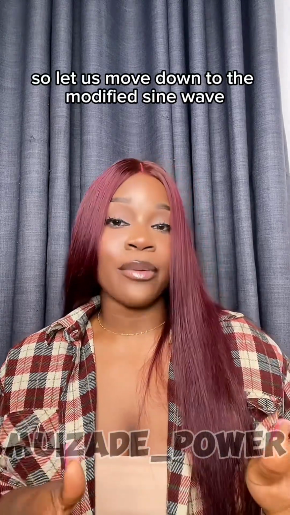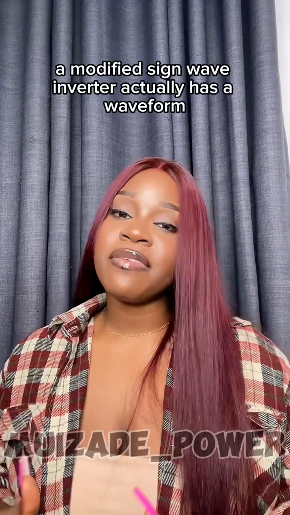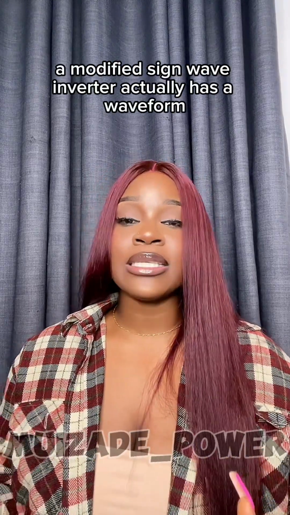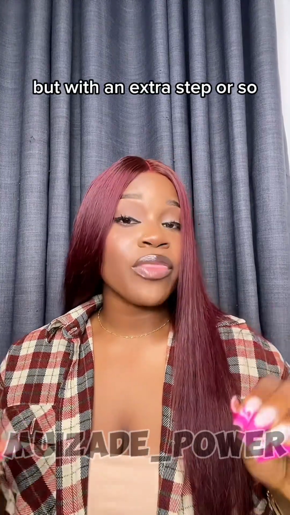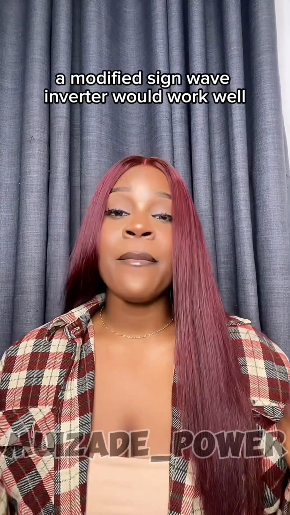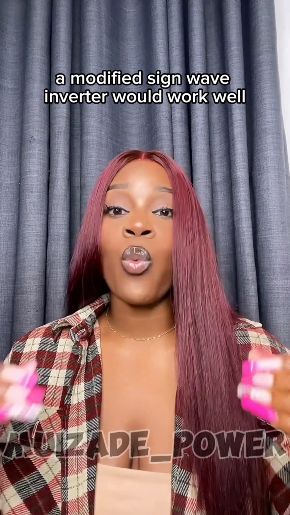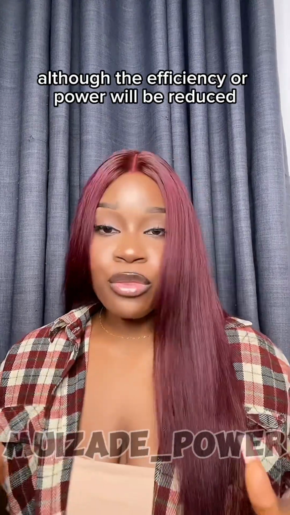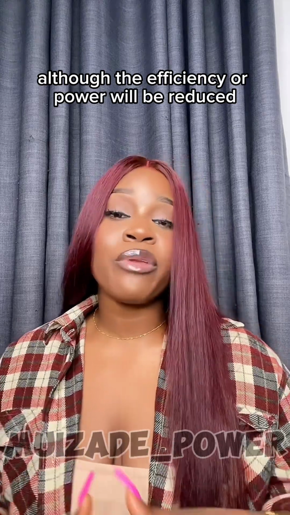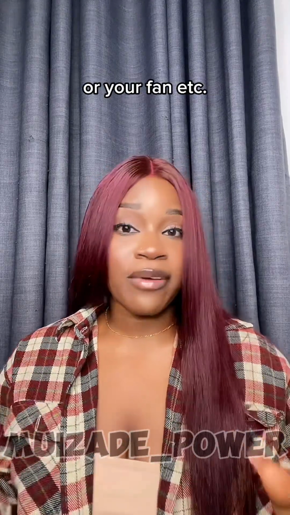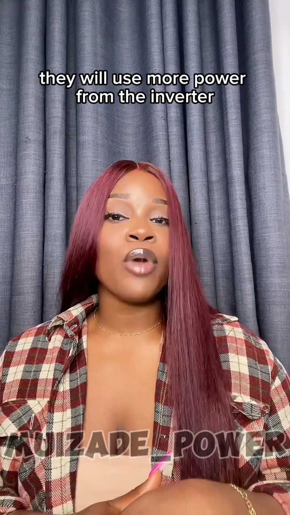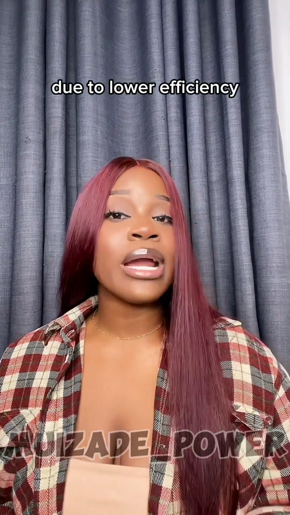So let us move down to the modified sine wave. A modified sine wave inverter actually has a waveform more like a square wave, but with an extra step or so. A modified sine wave inverter would work well with most equipment, although the efficiency or power would be reduced with some motors such as the refrigerator motor, the pump, or your fan, etc. They will use more power from the inverter due to lower efficiency.